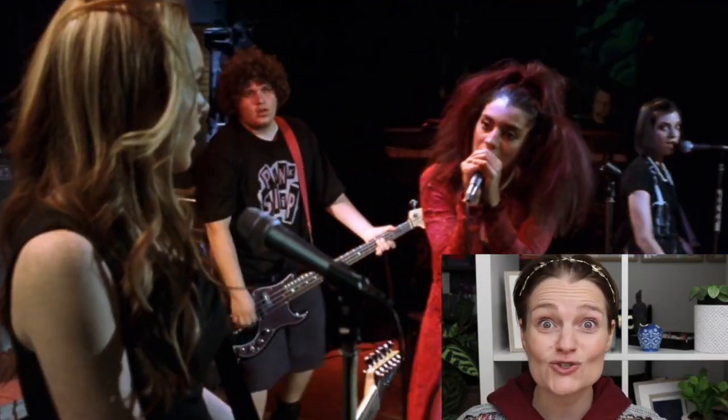These differences characters have in values and beliefs are what make them feel real. Someone we want to watch. This is so crucial, especially in body swap movies where there are two or more characters we have to relate to, understand, and invest in.